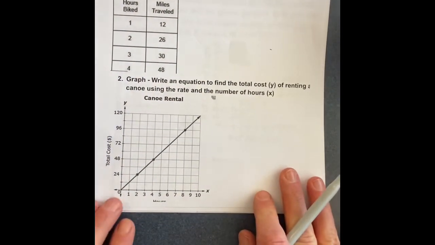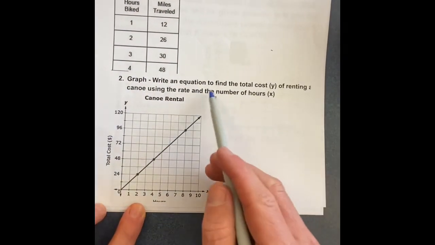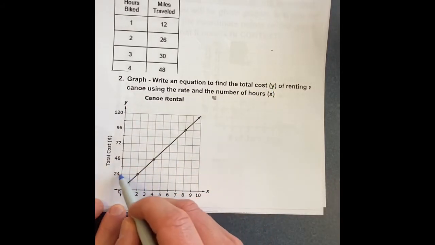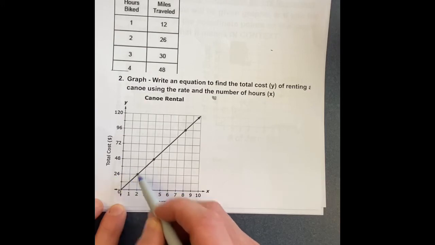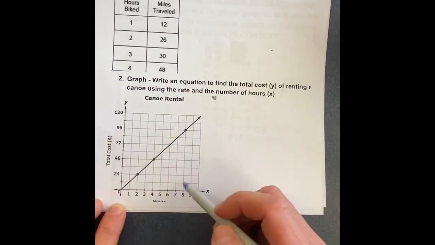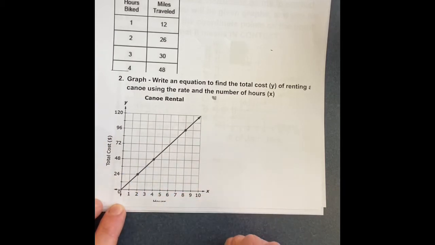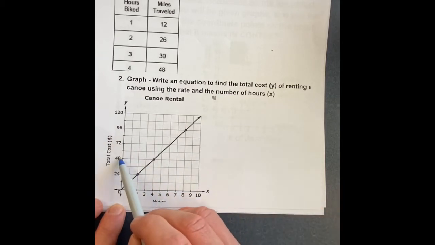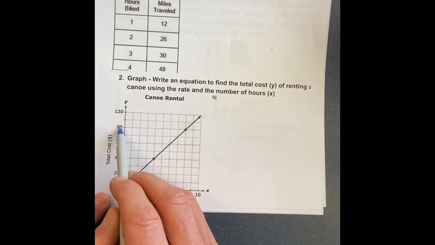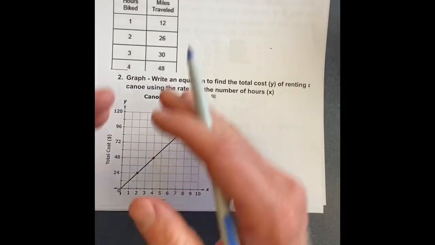In number 2, write an equation to find the total cost, y, of renting a canoe. So we have $24 for 2 hours, 48 for 4, 96 for 8. Y divided by x gives us 12. Y divided by x gives us 12. Y divided by x gives us 12.